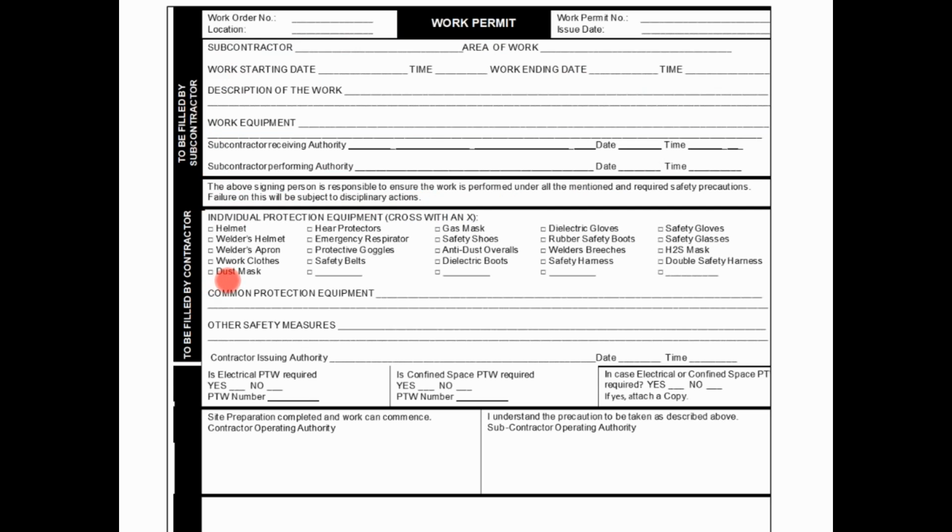Then the things which are to be filled by the contractor. Individual protection equipment. Whatever the necessary equipment, that should be carried by the workers, and that should be handed over to the contractor, and then the contractor will hand it over to the subcontractor and the actual person or the worker who is going to handle these situations. That may be the helmet, the welder's helmet, welder's apron, then work clothes, dust mask, ear protectors, emergency respirators, protective goggles, safety belts, gas mask, safety shoes, anti-dust overalls or dielectric boots, dielectric gloves, rubber safety boots, welder's breeches, safety harness, safety gloves, safety glasses, H2S mask, double safety harness, etc.